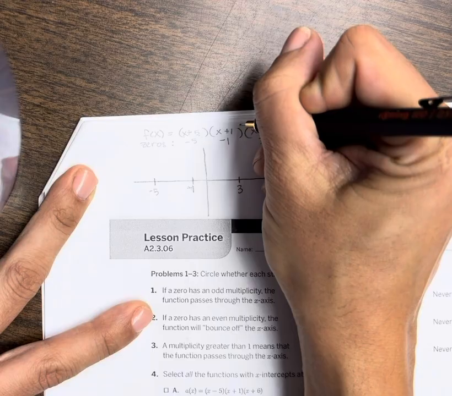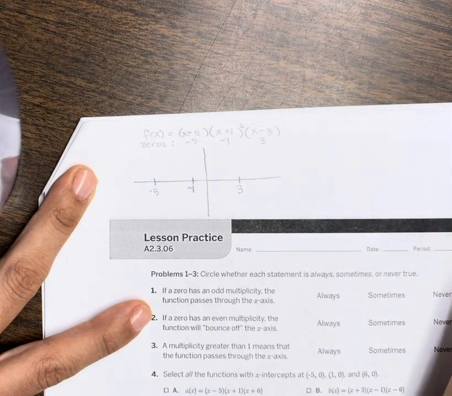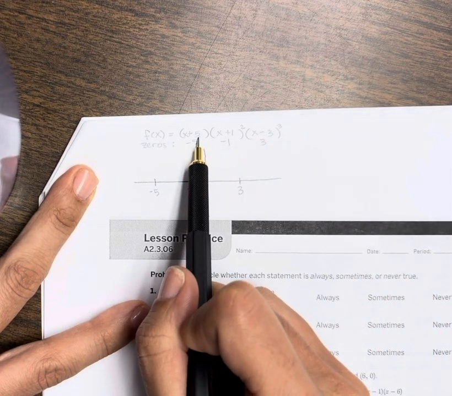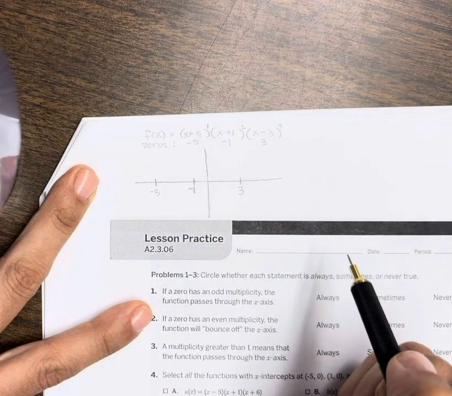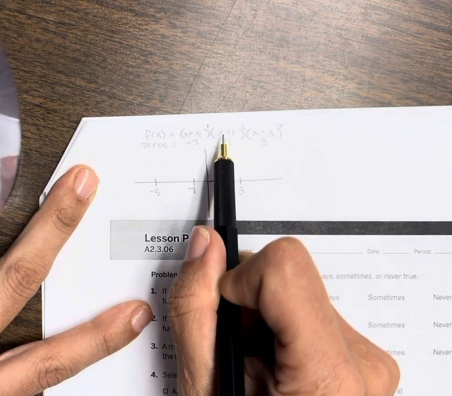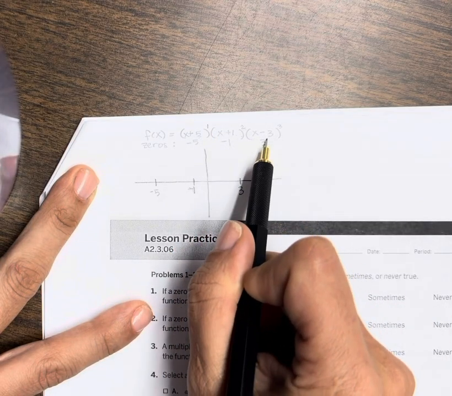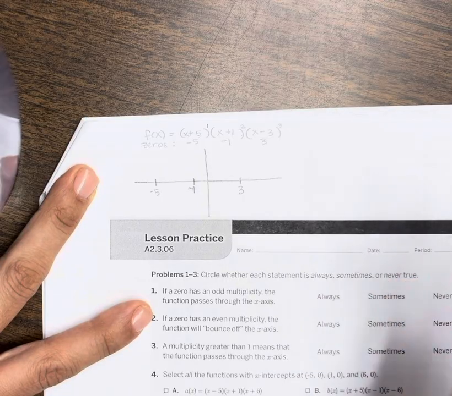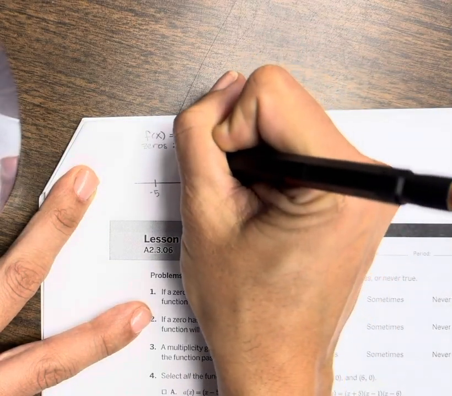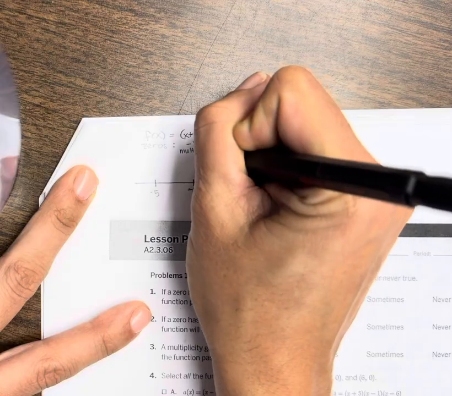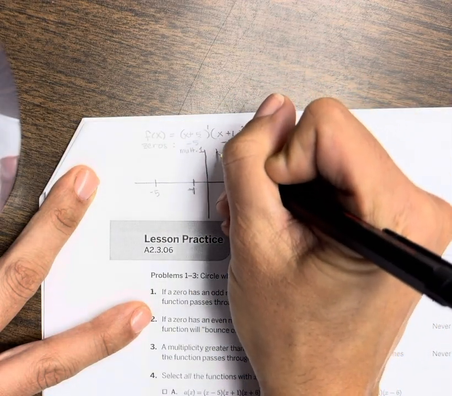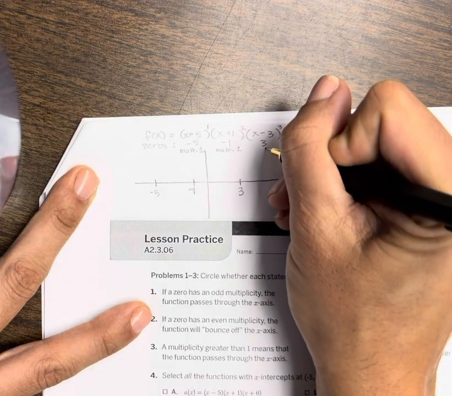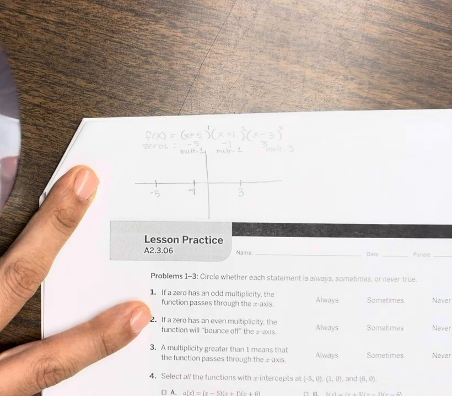But if I go ahead and put a 2 on that one and a 3 exponent on that one, well, now that 0 appears just once. That one appears twice, because this is really x plus 1 times x plus 1. And that one is appearing 3 times, x minus 3, x minus 3, x minus 3. These are called the multiplicities. All right, so -5 has a multiplicity of 1. -1 has a multiplicity of 2. And 3 has a multiplicity of 3.